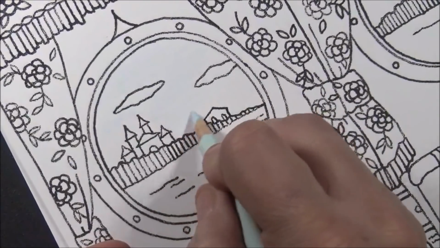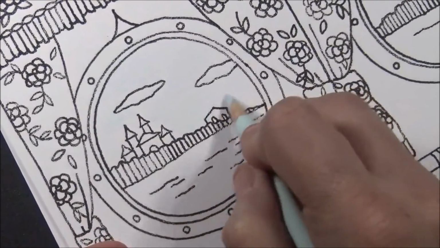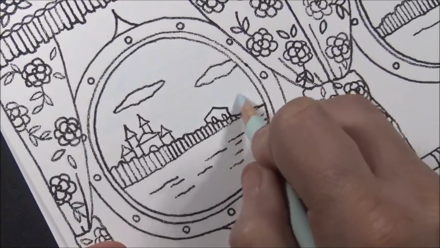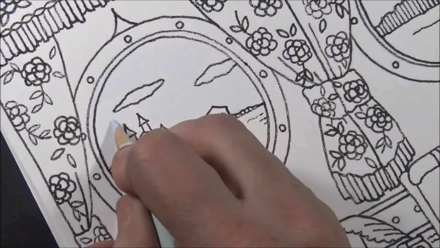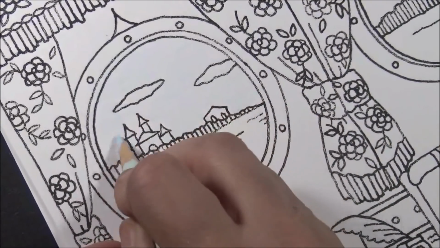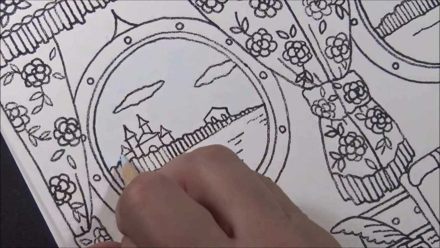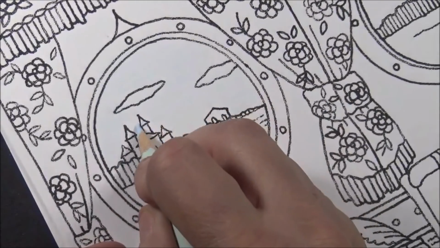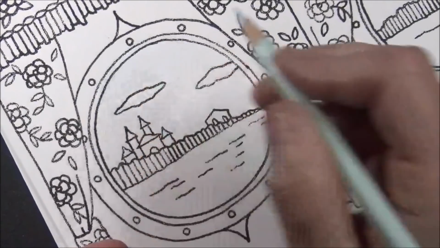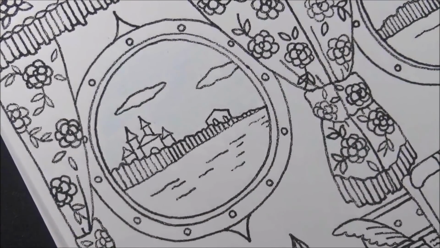See? I'm going across sideways because I want it to have a little sideways effect. I know it's light, so hopefully you can see how that went across, okay?